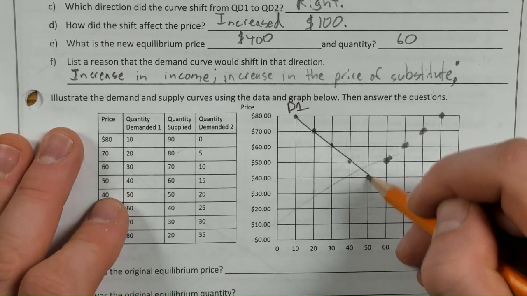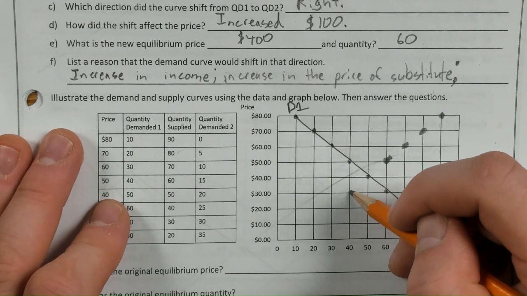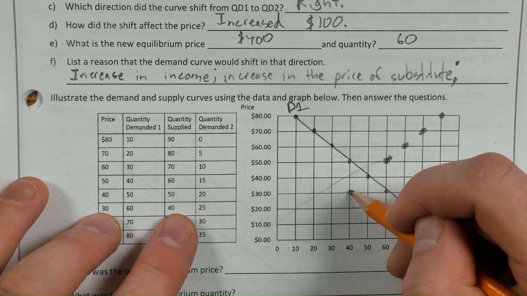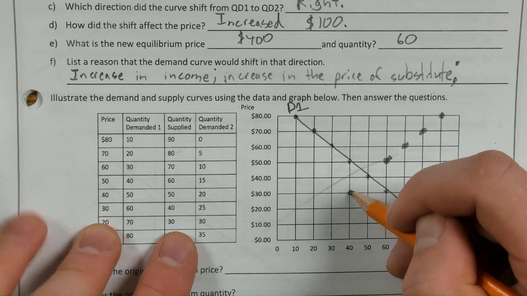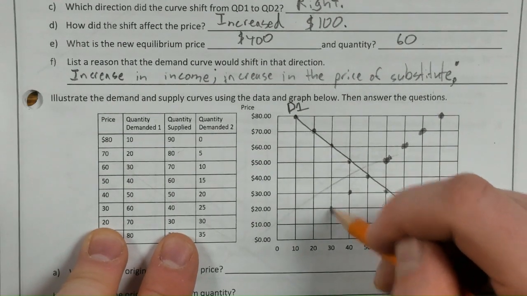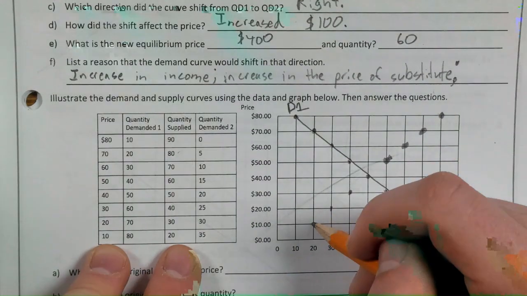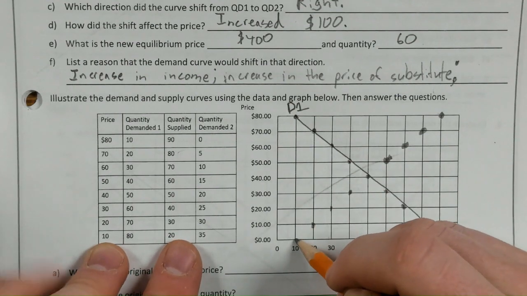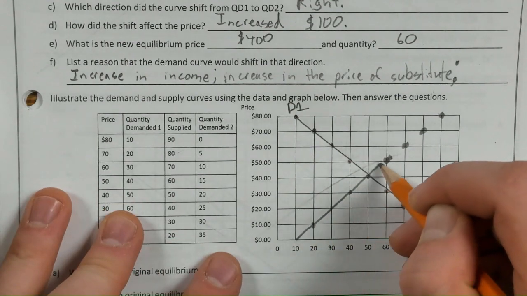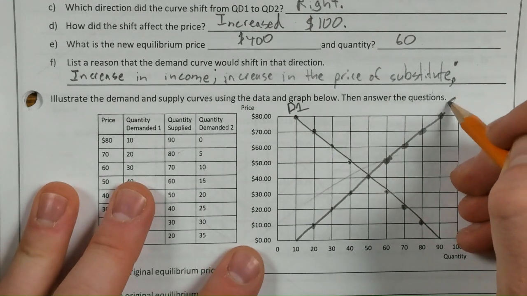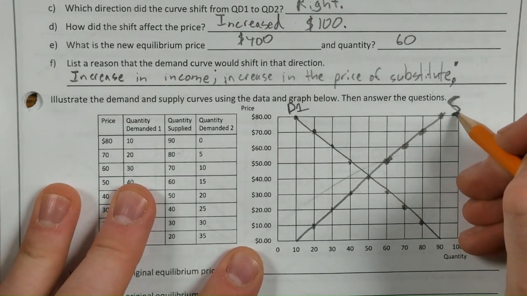At $40, the quantity supplied will be 50. At $30, the quantity supplied will be 40. And at $20, the quantity supplied will be 30. Lastly, at $10, the quantity supplied will be 20. All right. So this is my supply curve.